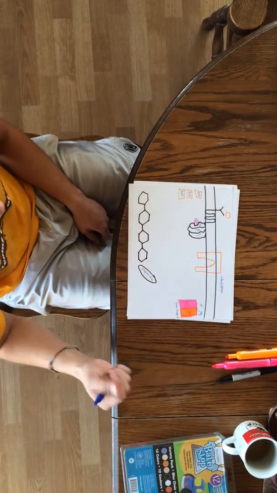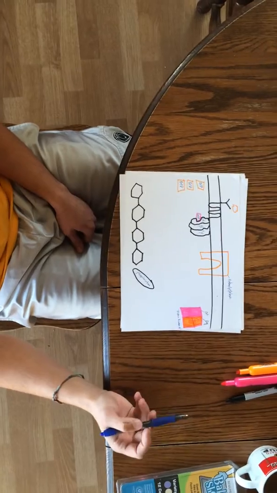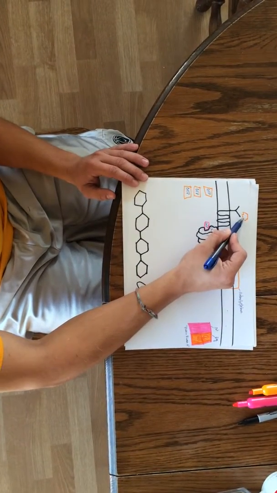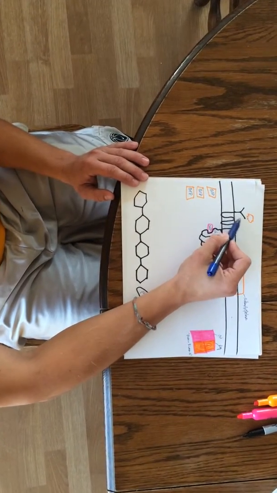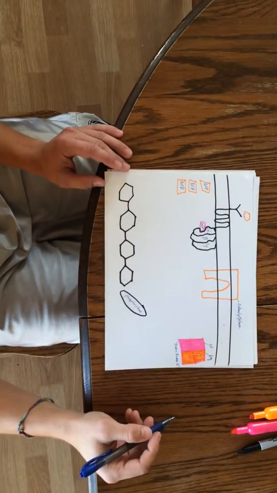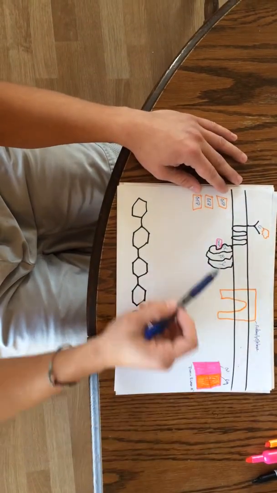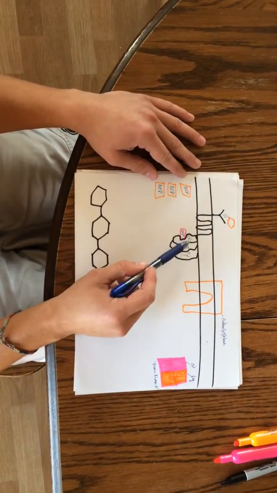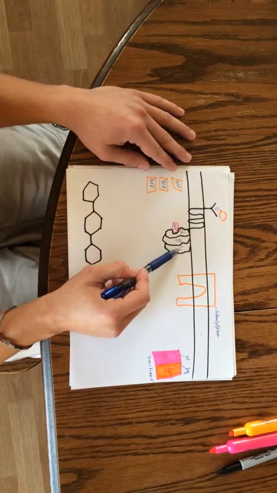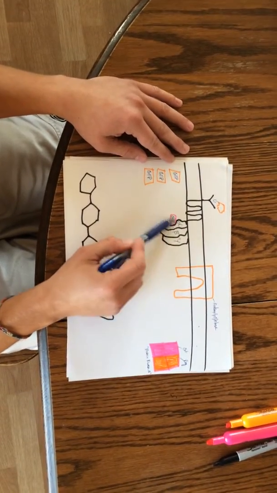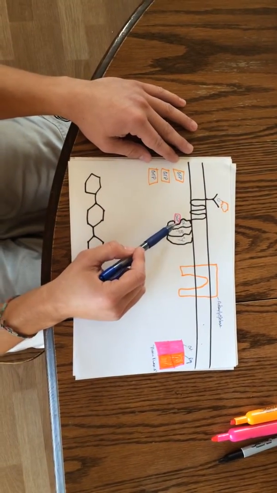Okay, the first step in G protein coupled receptors is there's a ligand and it binds to this metabotropic G protein coupled receptor. When the ligand binds, it causes a conformational change in the heterotrimeric G protein. It's heterotrimeric because it's made up of alpha, beta, and gamma subunits. It also has a bound molecule of GDP.